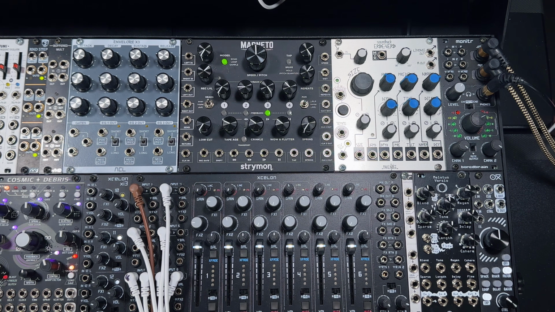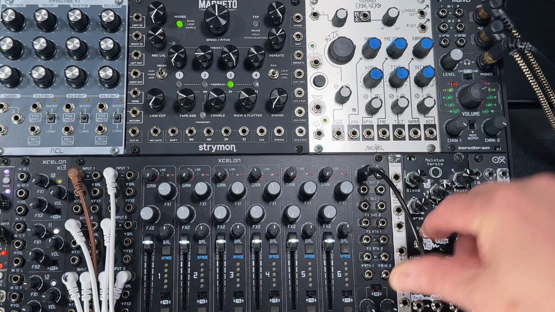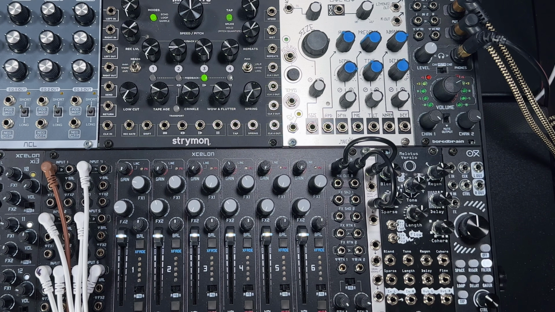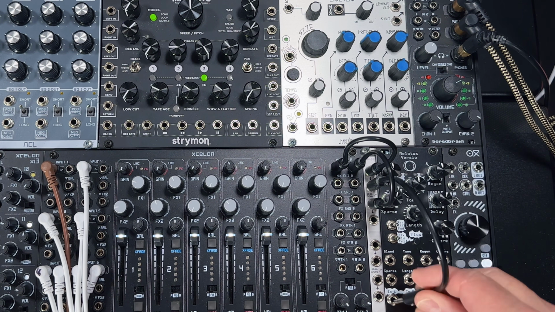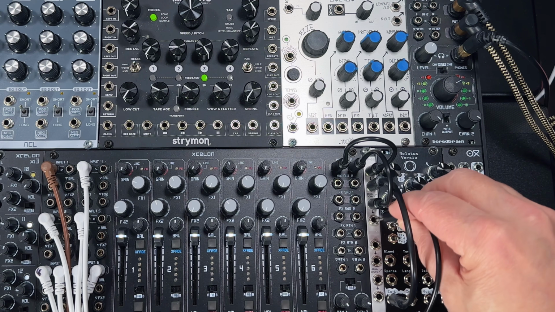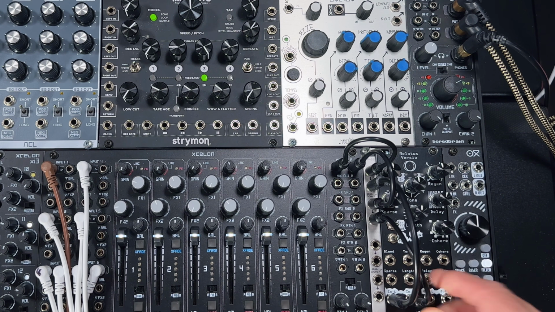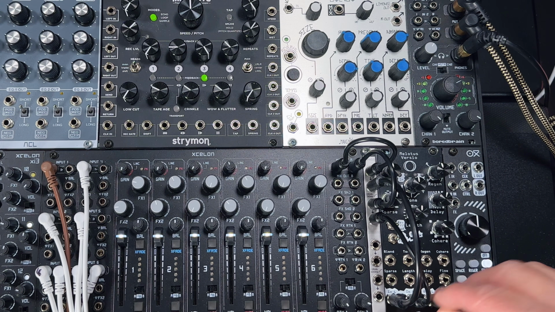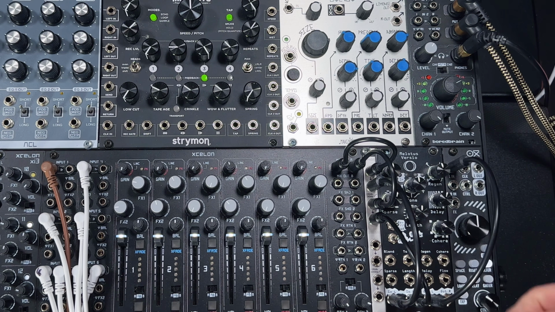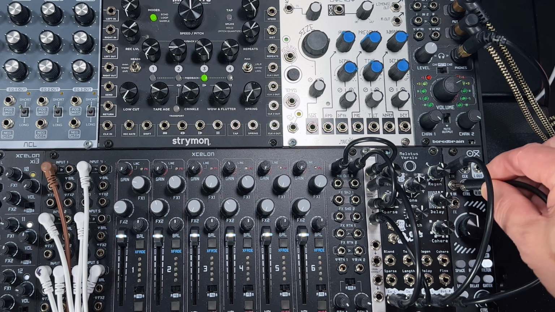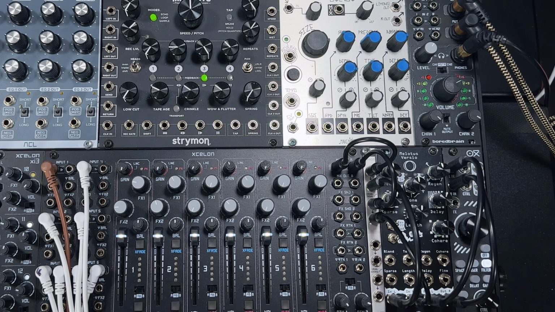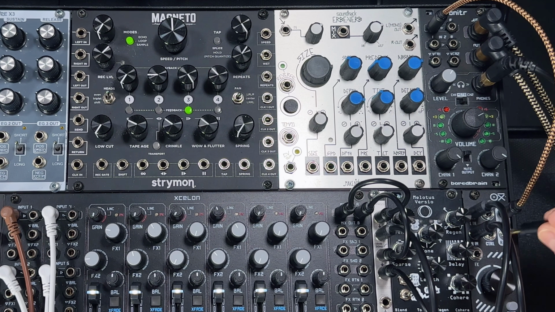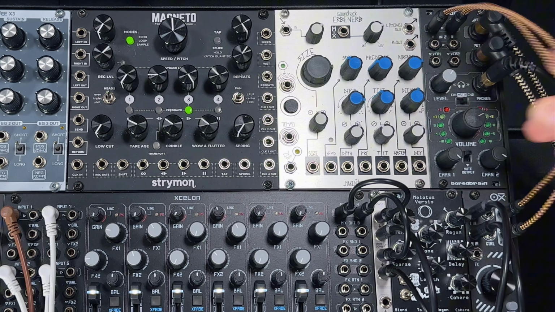So let's get everything patched up. Let's do the end of chain first. I'm going to take the mix out into this high pass filter, and the filter into Noise Engineering here, left and right. See if you'll fit. Yep. And then from there, we're going to go into Meta, left out to left in, right out to right in. And then we're going to go from Meta to monitor. Perfect. And right out to right in. All right. Okay, that's the end of chain.